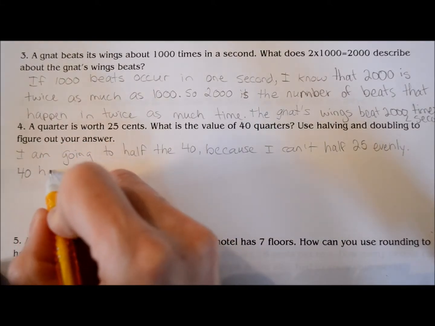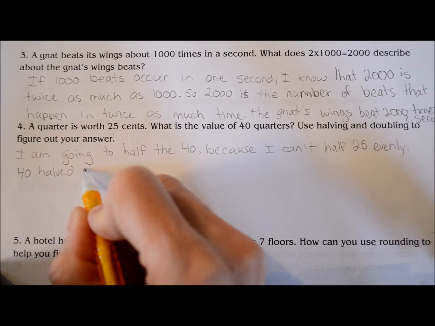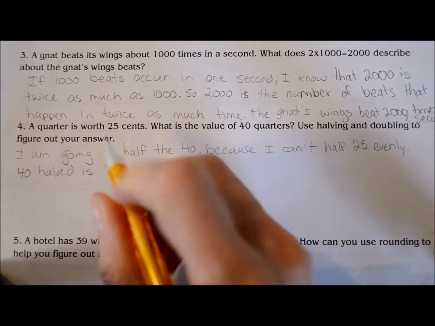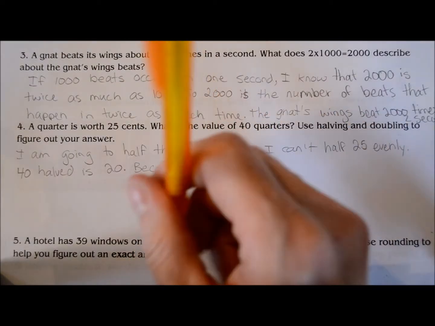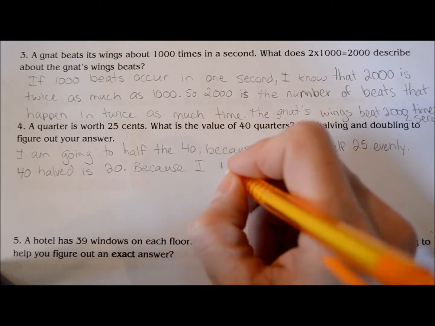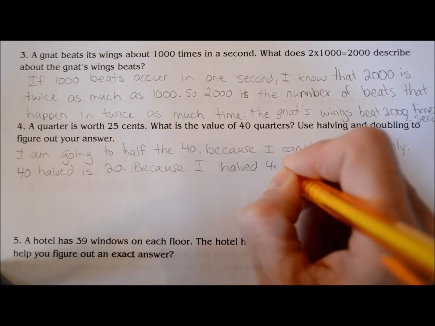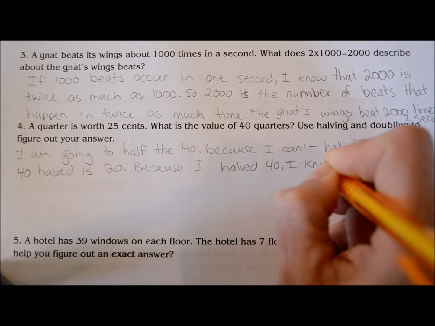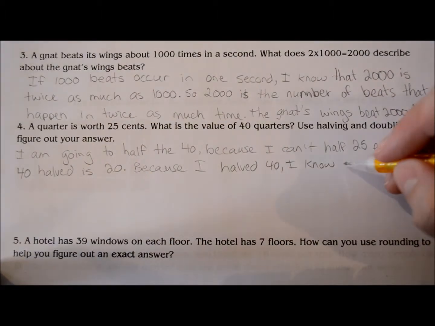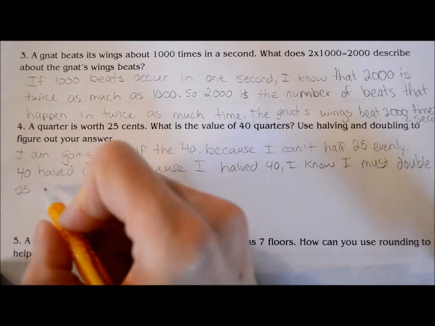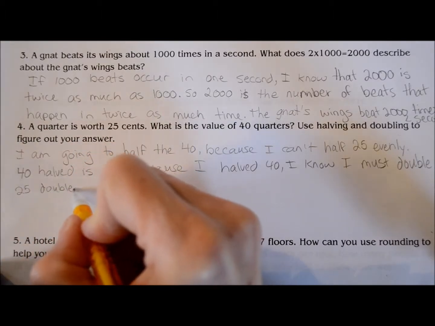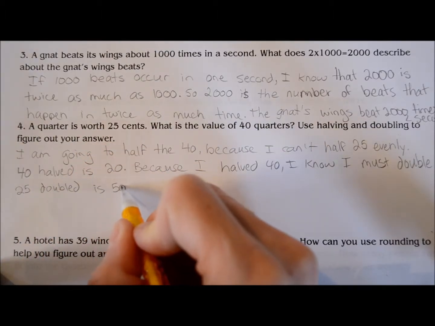40 halved is 20. Because I halved 40, I know I must double 25. 25 doubled is 50.